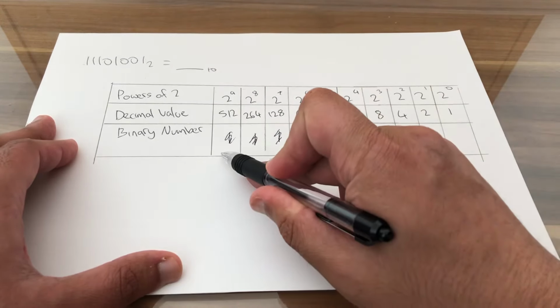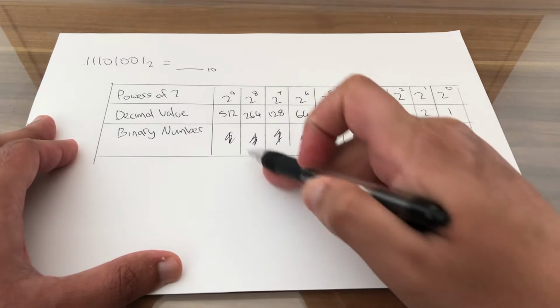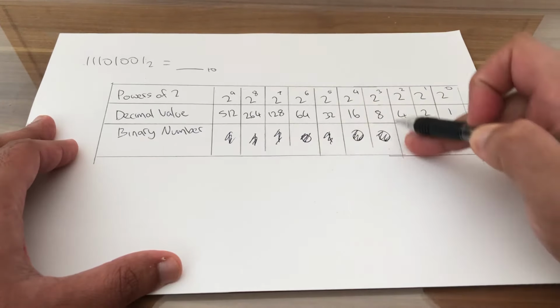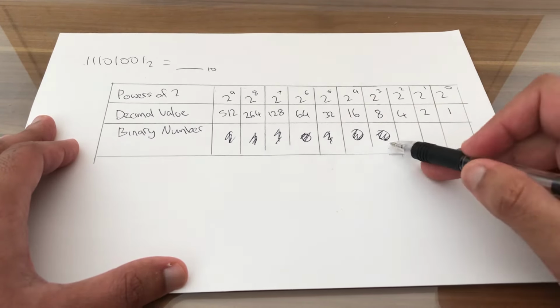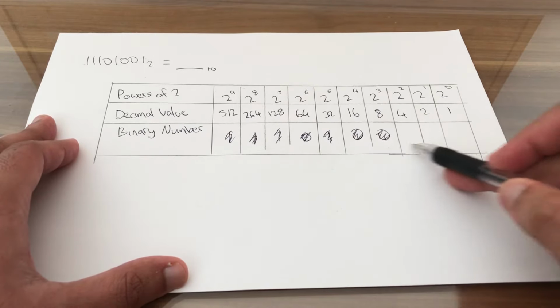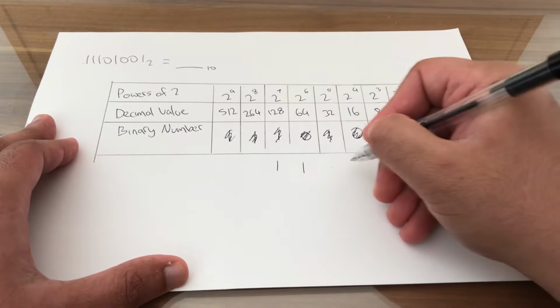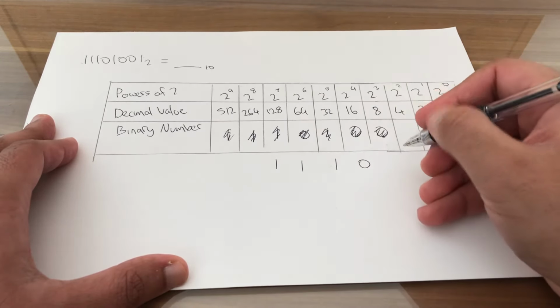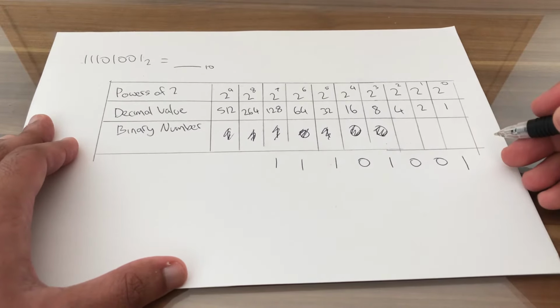This is a mistake every computer scientist makes when they are first starting to learn decimals and binaries. So we count 1, 2, 3, 4, 5, 6, 7, 8. Start here: 1, 1, 1, 0, 1, 0, 0, 1.